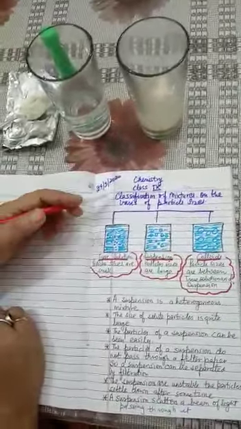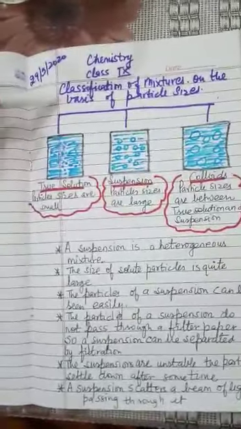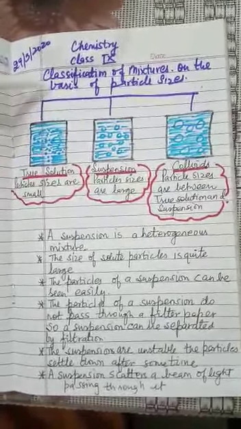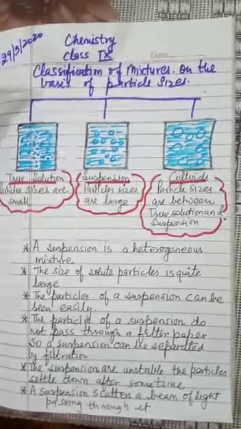Good morning, class. We have already studied solutions and their types, like aqueous solution, non-aqueous solution, saturated and unsaturated solution. Now we will study the classification of solution on the basis of particle size.